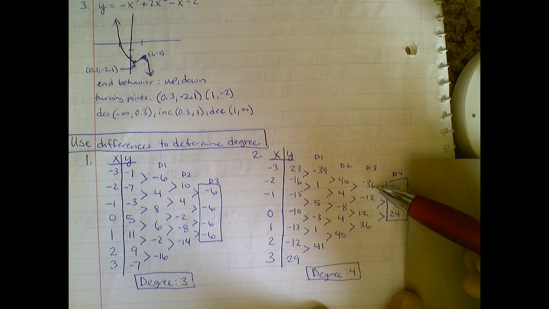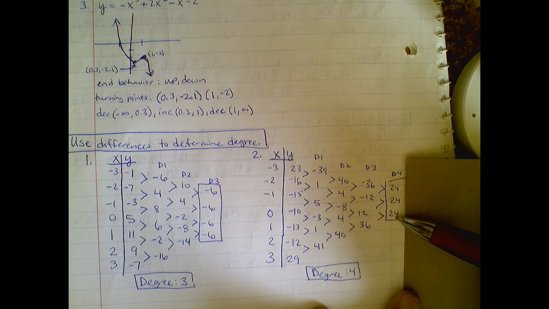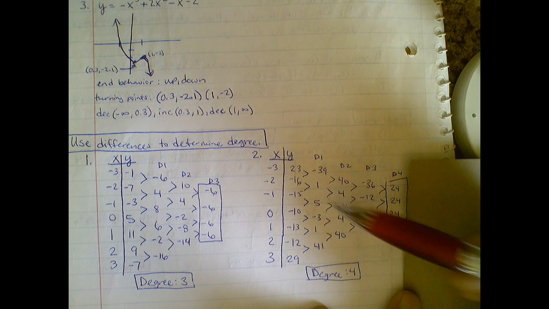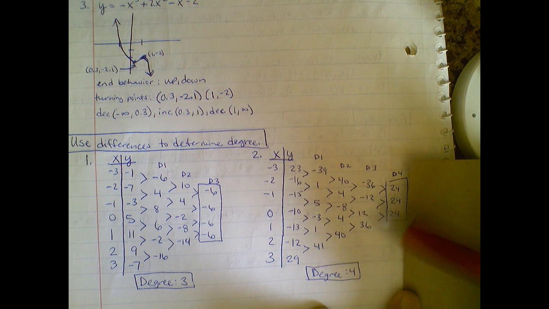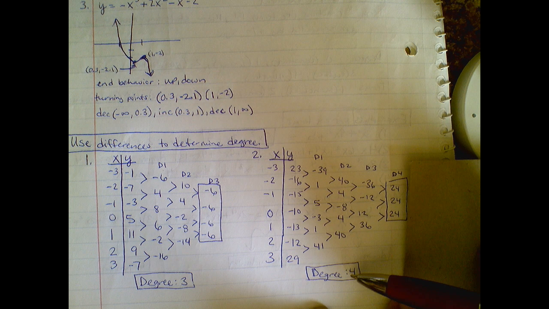Then we keep going. Negative 36 to negative 12, it goes up 24. Negative 12 to 12, it goes up 24. 12 to 36, it's going up 24. Now notice these are all the same numbers, so we're done. So we count our columns. We don't count our X and Y columns, but it's 1, 2, 3, 4. So it's to the 4th degree.